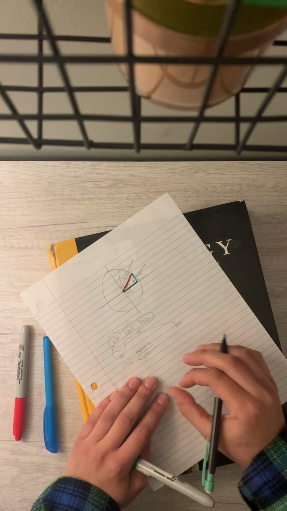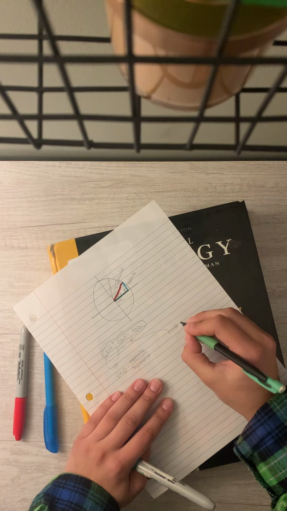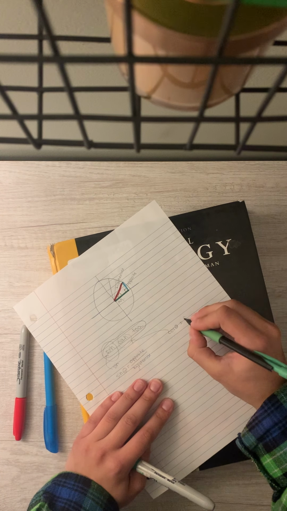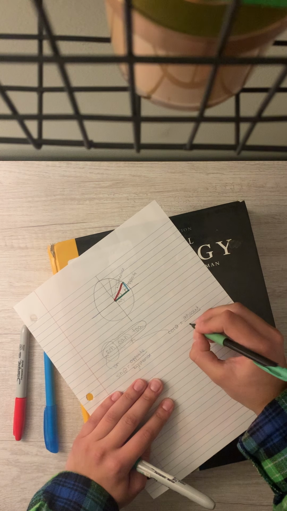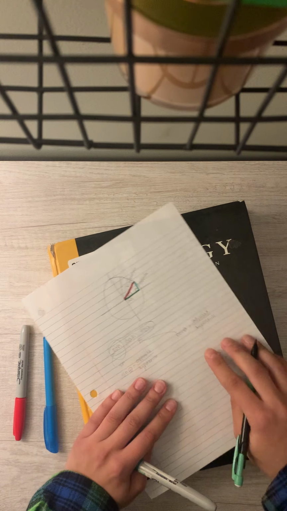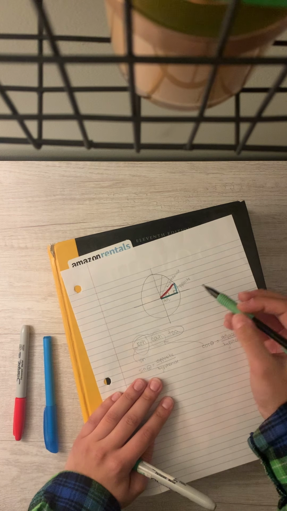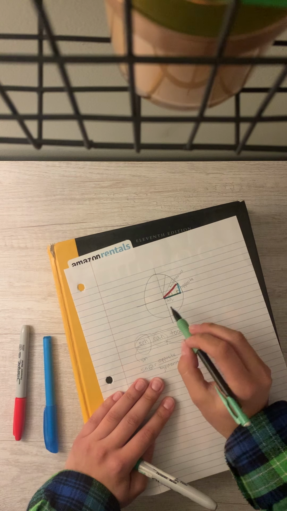So the SOHCAHTOA, the CAH is for cosine of theta, that same angle, is equal to your adjacent side over the hypotenuse. So the same concept, except instead of using the opposite, the blue side over here, we're going to use the adjacent side.